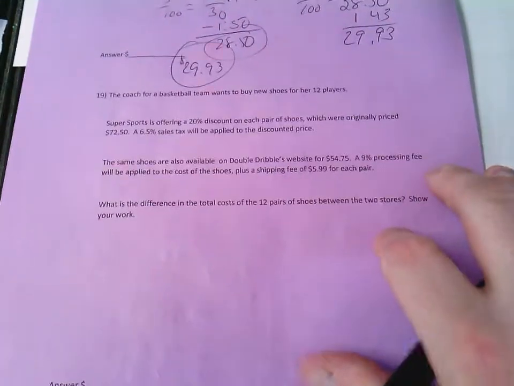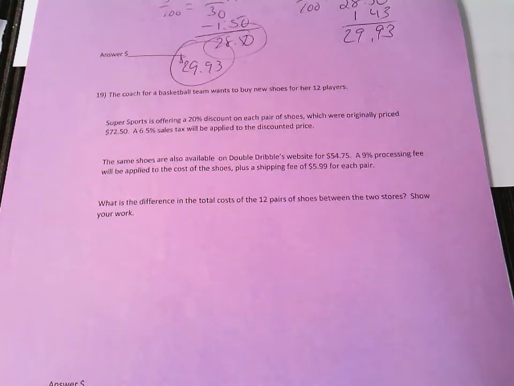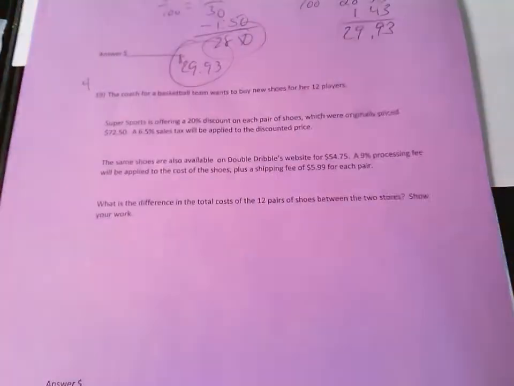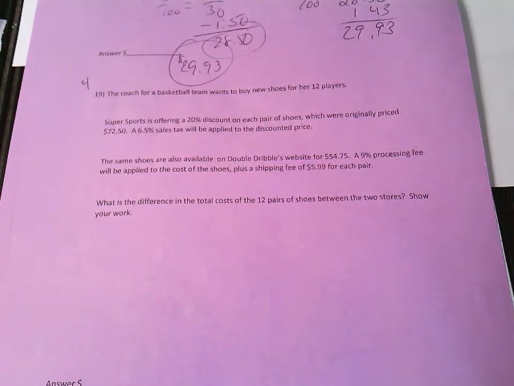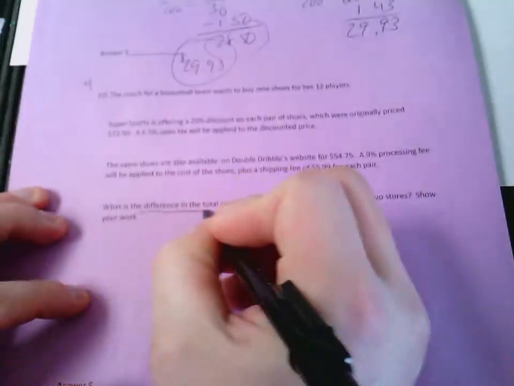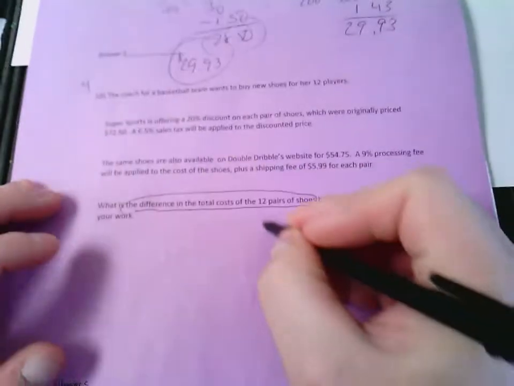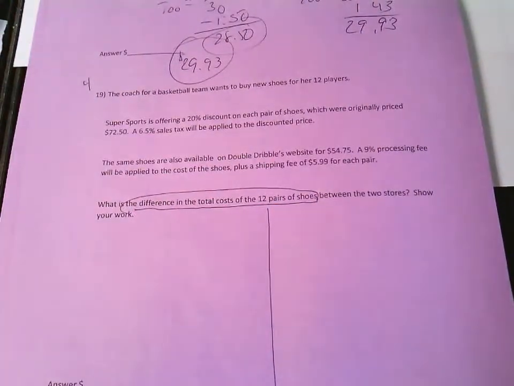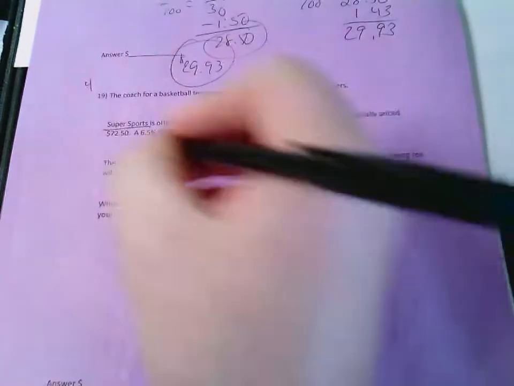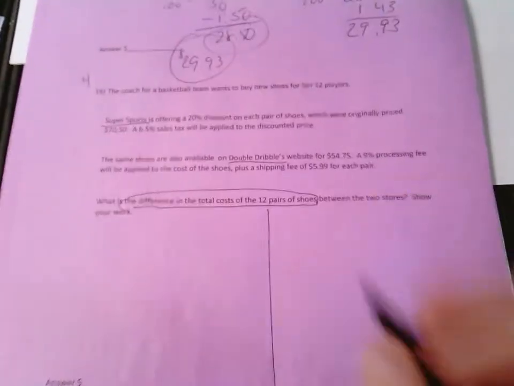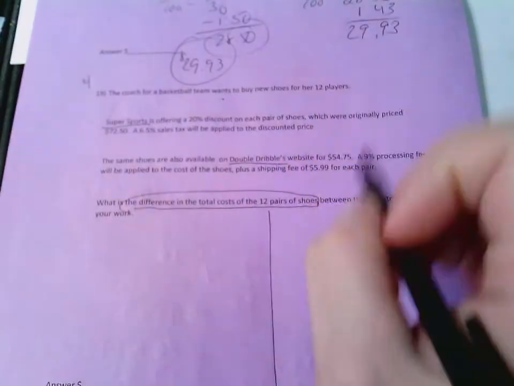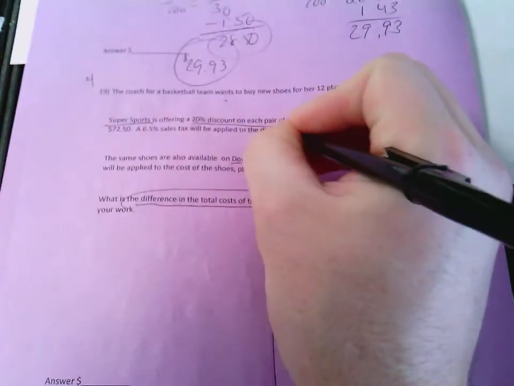And then there's this problem, which we actually went over in class, but it's a complicated one. This is definitely a level 4. If you're looking to get an 85 or higher on this test, this is the type of problem you've got to answer. Difference in cost of 12 pairs of shoes. Oh, here's another difference problem. So we're going to split this right in half. We got Super Sports, and we got Double Dribble. All right, so a coach for a basketball team wants to buy new shoes for 12 players. 20% discount on each pair of shoes, and a sales tax. So we're going to call this Super Sports over here.